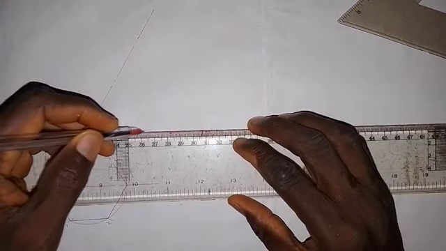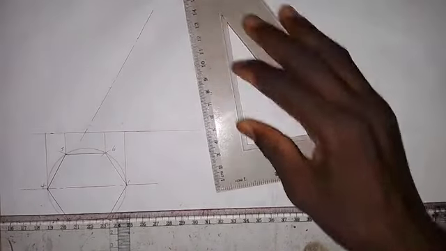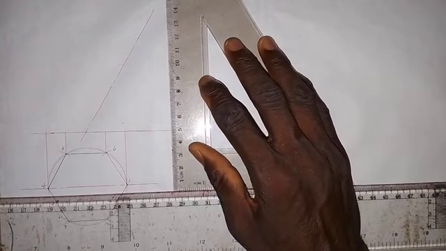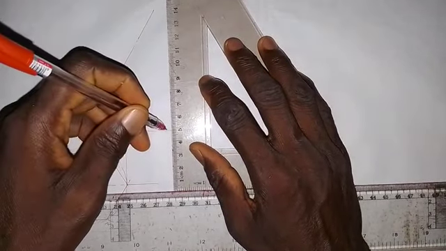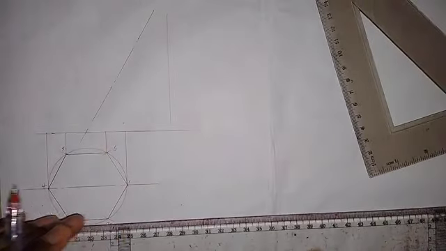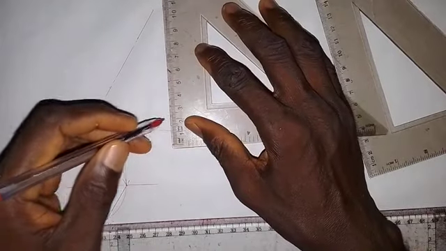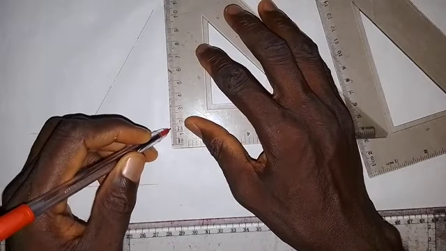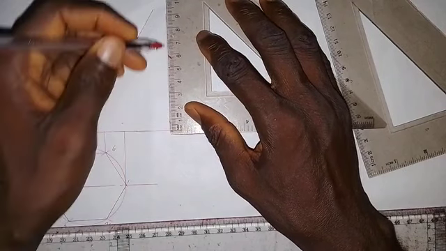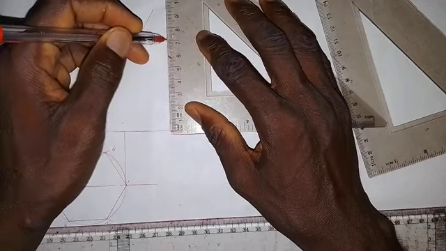So here I will extend this horizontal line, then I'm going to draw a vertical line here. Just move away a little bit and draw a vertical line like this. On this vertical line, I'm going to take the measurement of the height. So let's say the height is 70 millimeters. So the height is 70 millimeters. I'll just take 70 from here. So this is 70 millimeters on this vertical line.